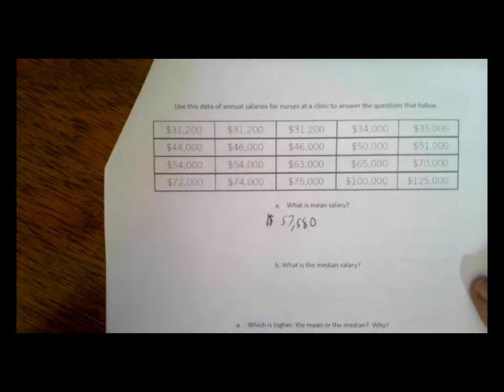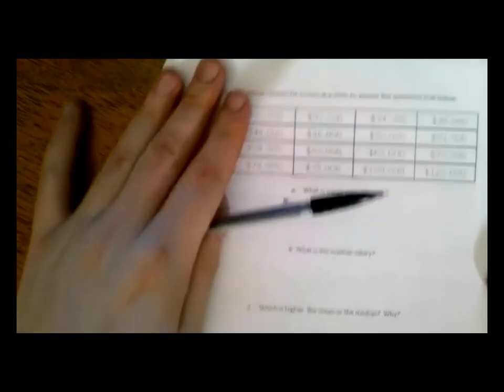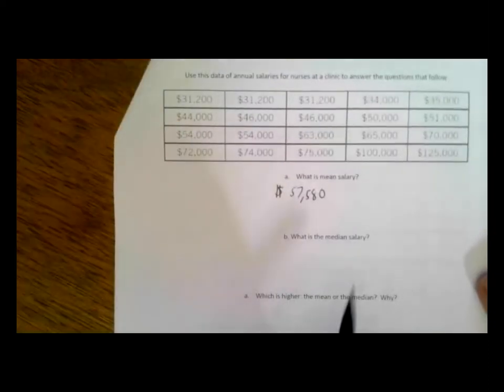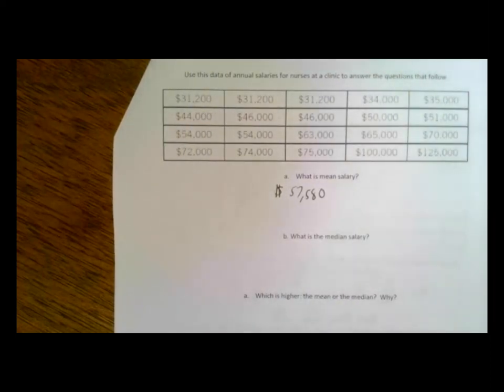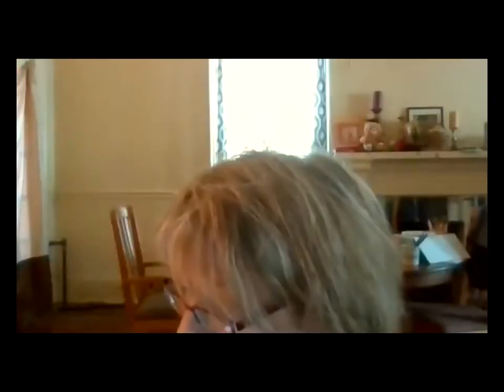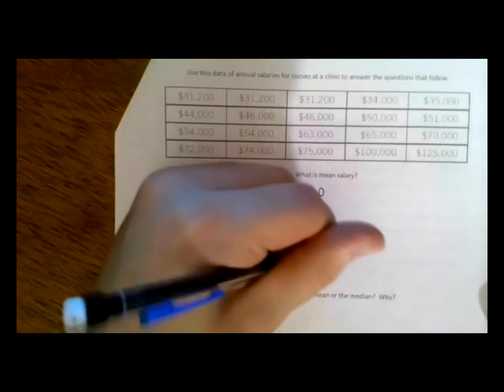And you're trying to find the average. It's going to be a lot better to do it in Excel because you're less likely to make a mistake, right? So the mean salary here is 57,580. And did anybody get the median salary? I got 52,500. Yes, that is correct.